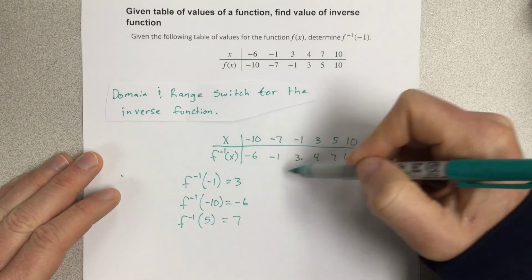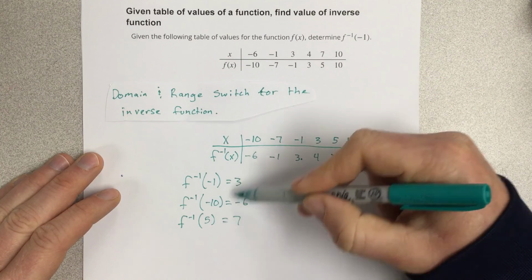But I kind of like rewriting and just switching the domain and range. It makes it a little easier to find those.